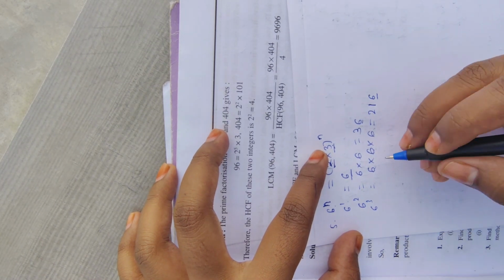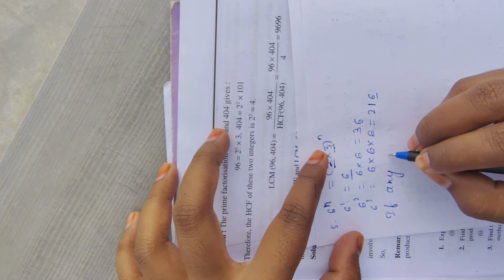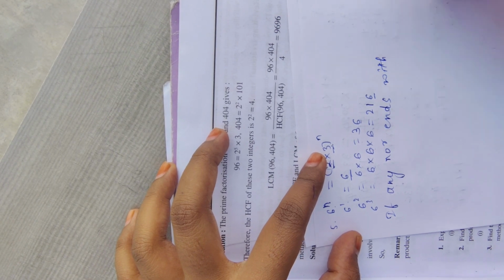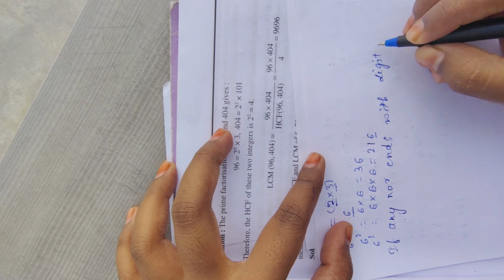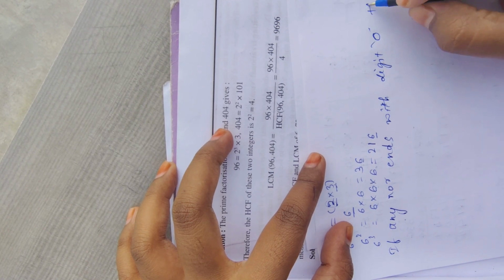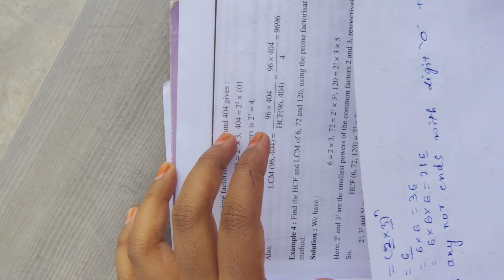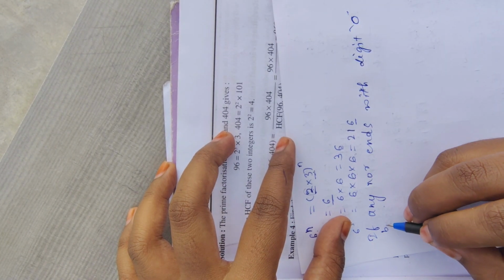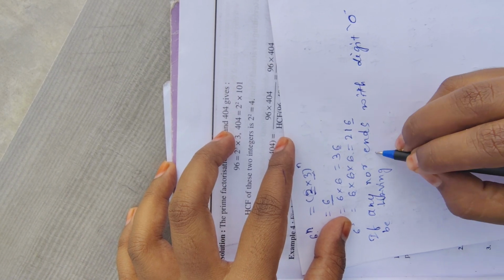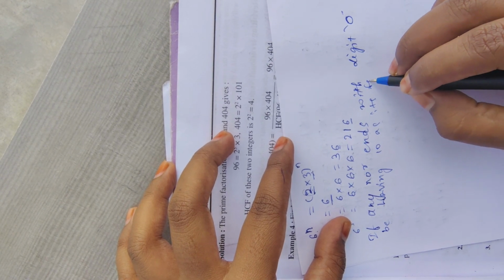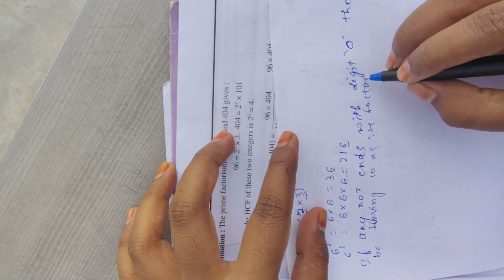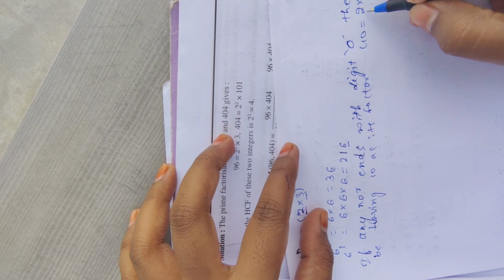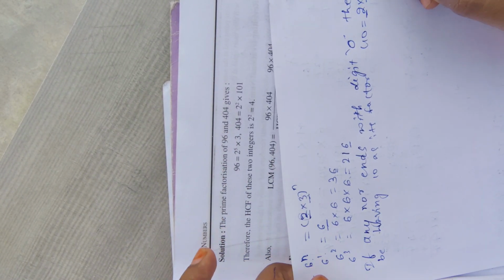Understood, children? If you want, you can write: if any number ends with digit 0, then it should have 10 as its factor. That is, it should be divisible by 10. That is 10, further we factorize 10 means 2 into 5. It should contain 2 and 5 as its factors.